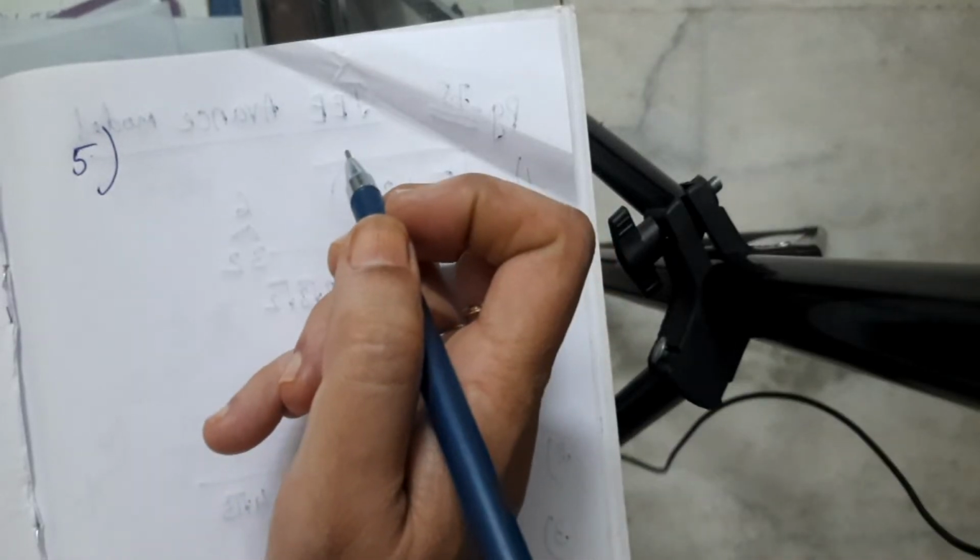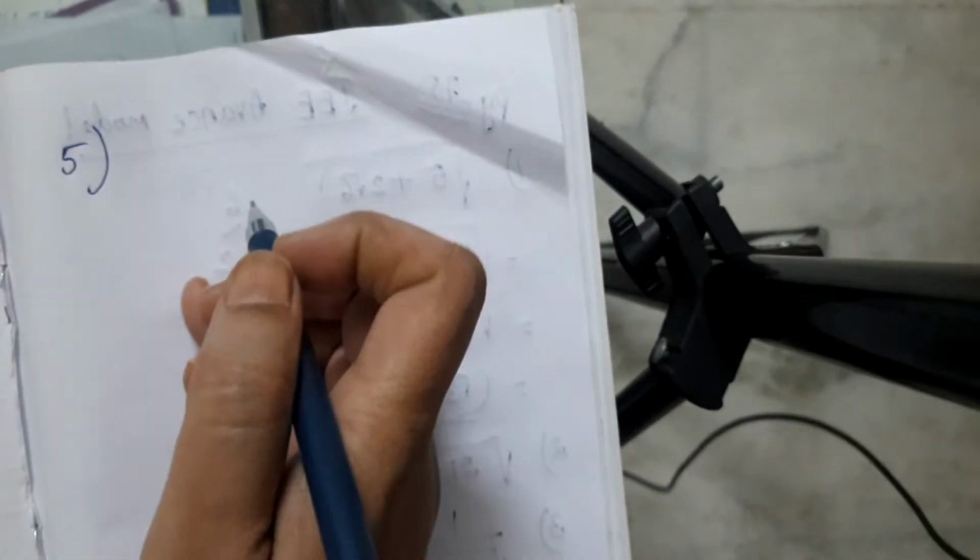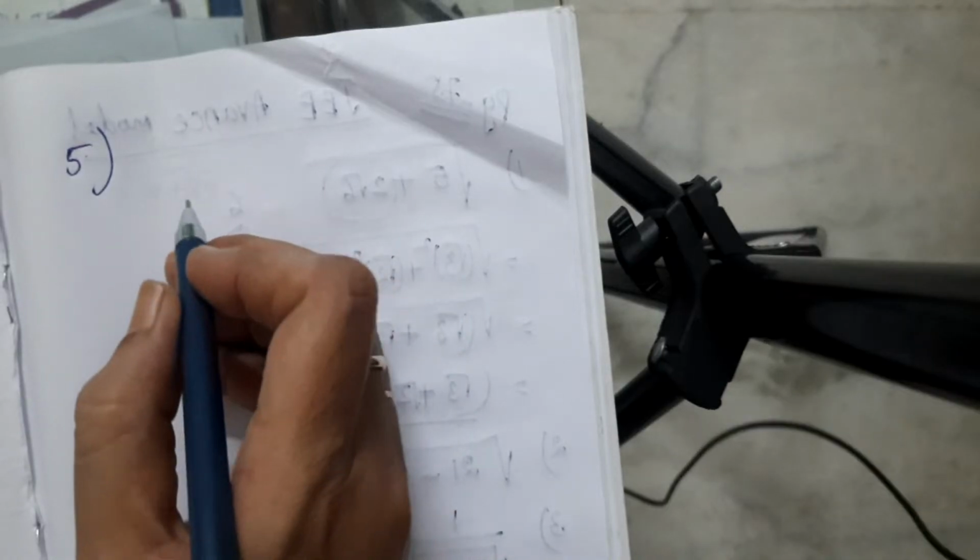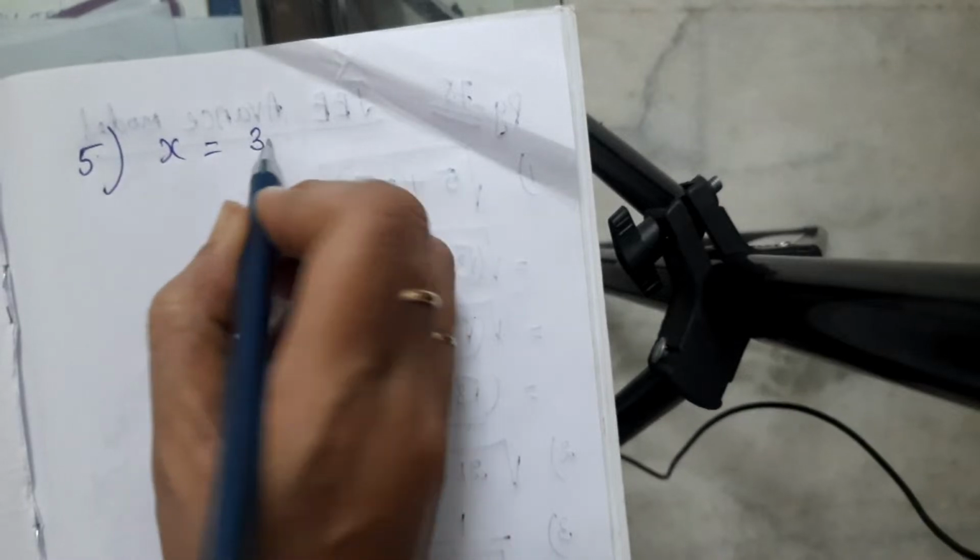Okay, 12 is the correct answer. A is minus 1 and B is 12. Fifth question, it's given x is 3 minus root 5.